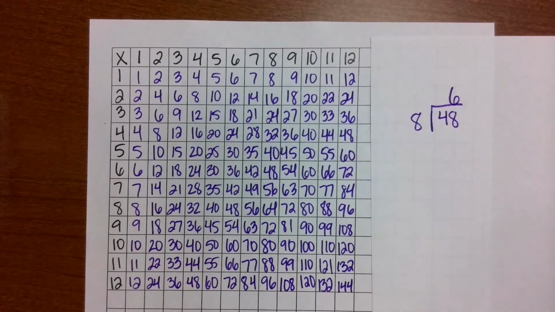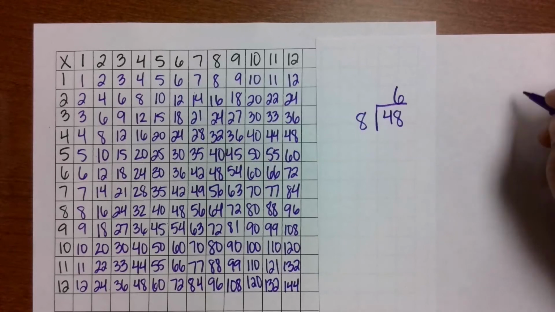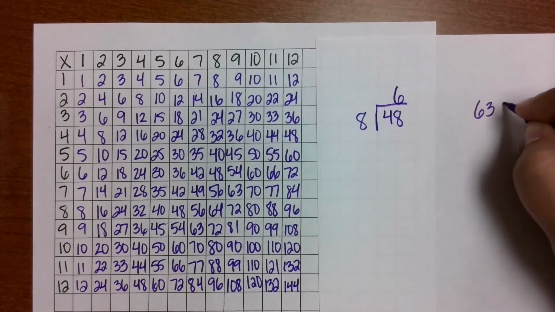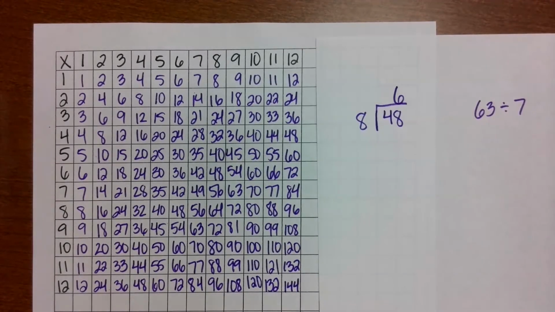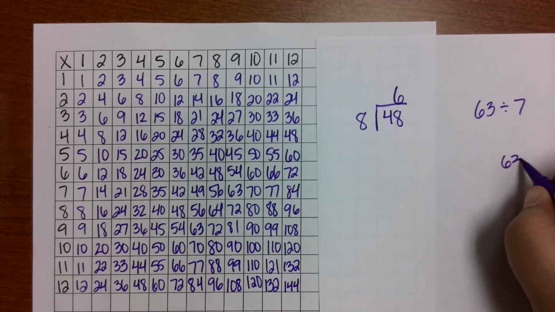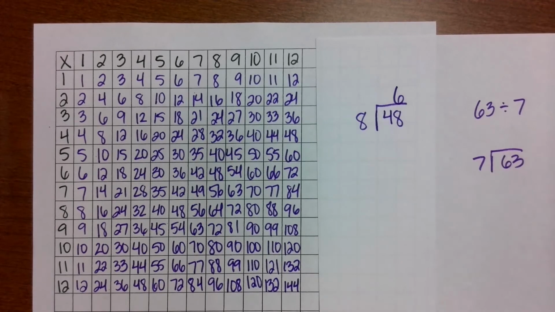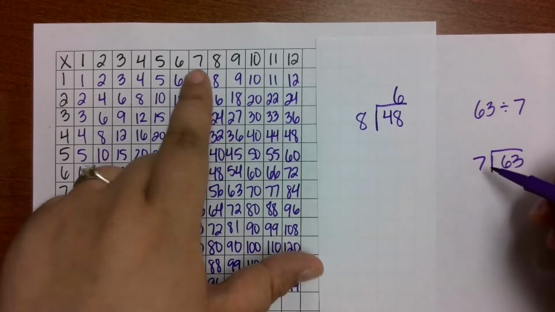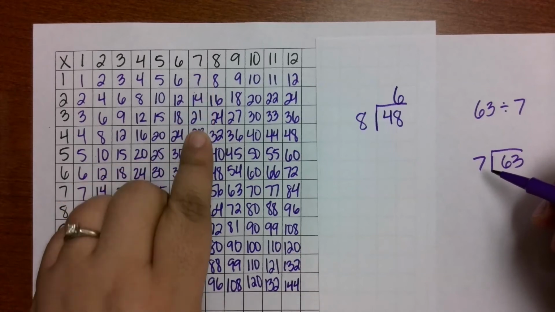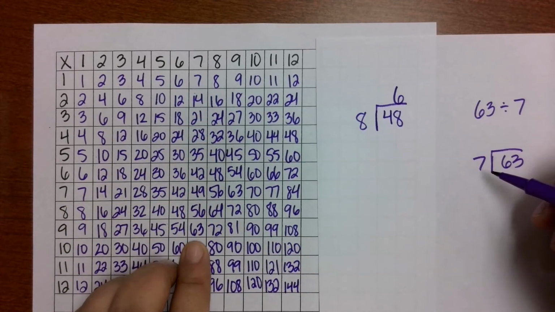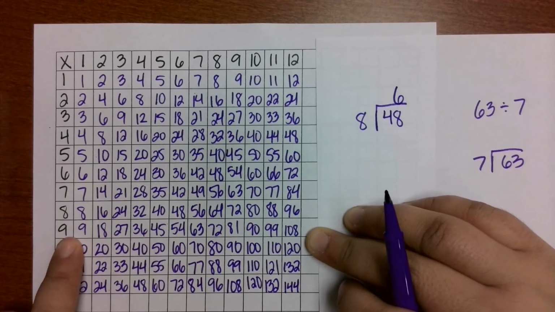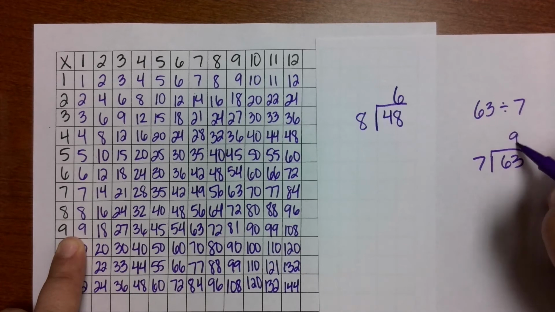All right, if we had, let's say, 63 divided by 7, I could set it up like this, 63 divided by 7. I would now go to my 7 column, go down until I find 63, which is here, and then go directly over to get my answer of 9.